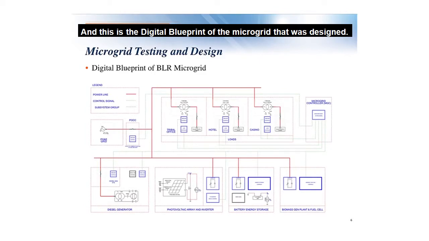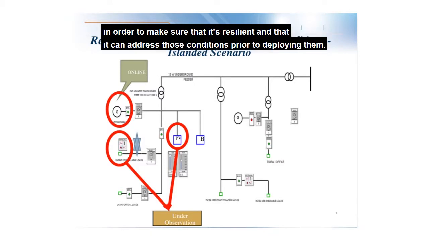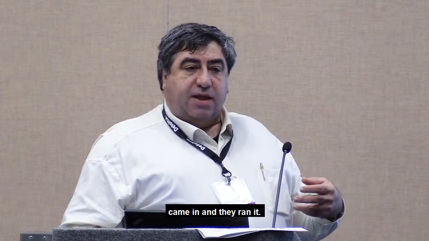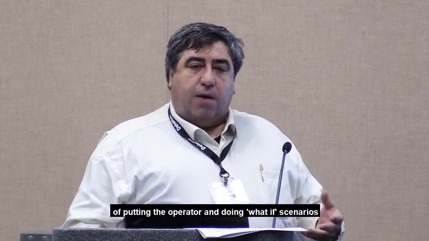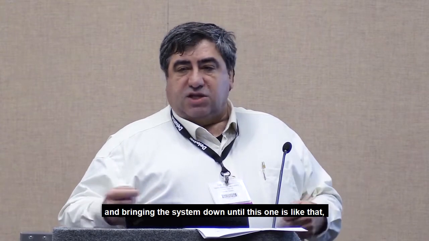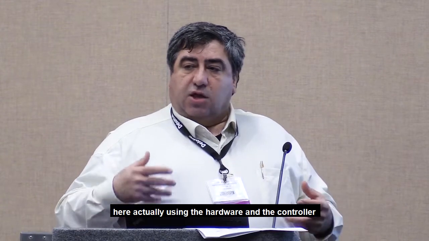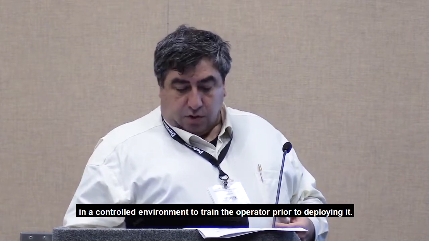And this is the digital blueprint of the microgrid that was designed, and then we started testing different kinds of test scenarios in order to make sure that it's resilient and can address those conditions prior to deploying it. Another benefit we got with this one, prior to deploying it, is that the operator of this microgrid came in and ran it. In an actual utility system, you won't have the luxury of putting the operator in and doing what-if scenarios and bringing the system down. Utilities won't like that. In this case, being in a digital blueprint environment, you're actually using the hardware and the controller in a controlled environment to train the operator prior to deploying it.